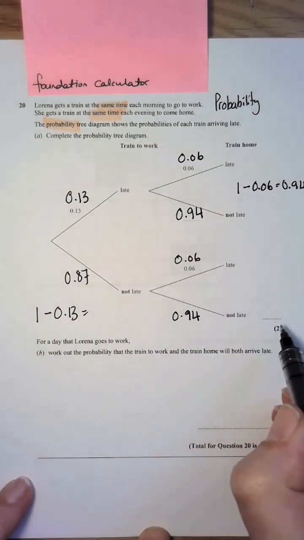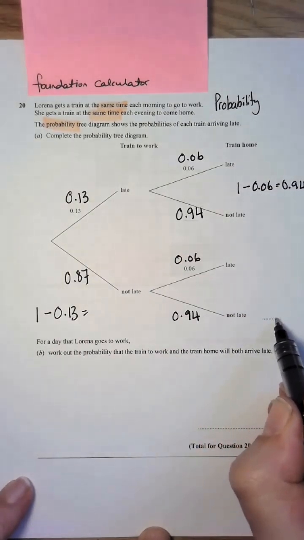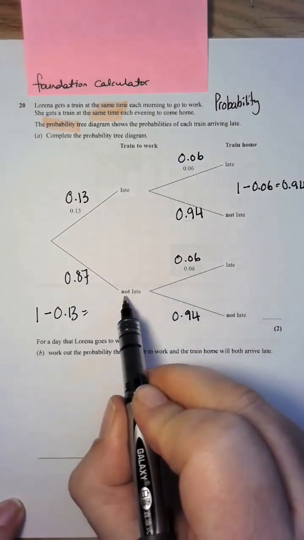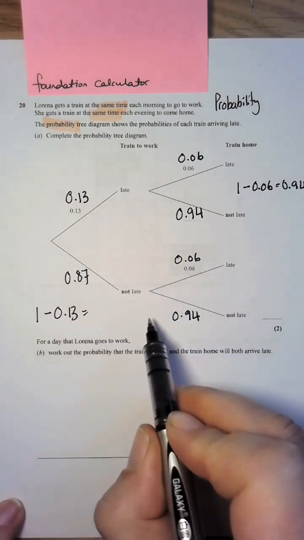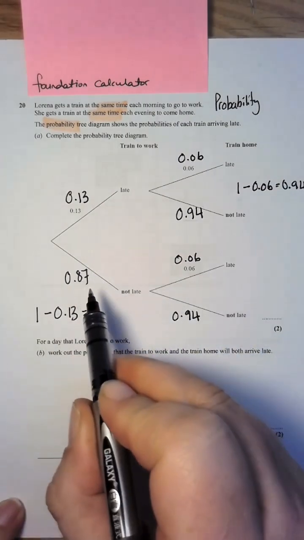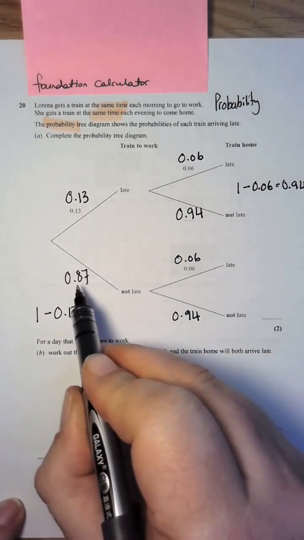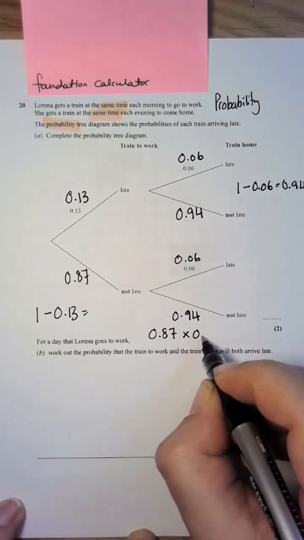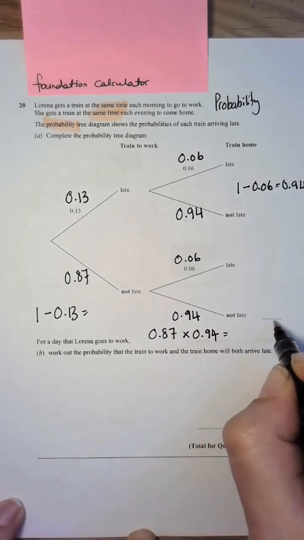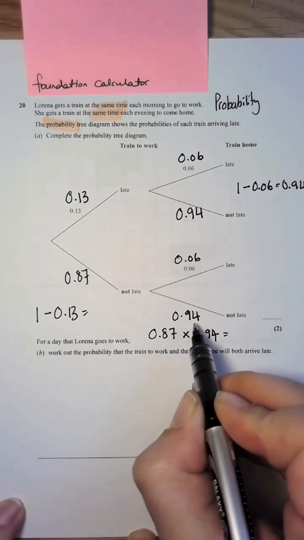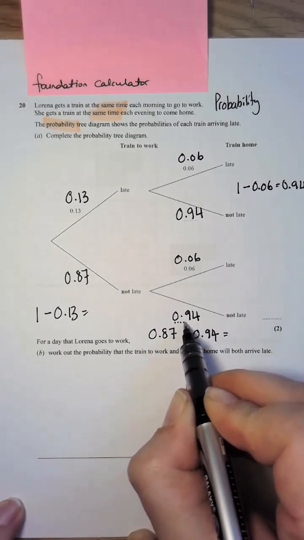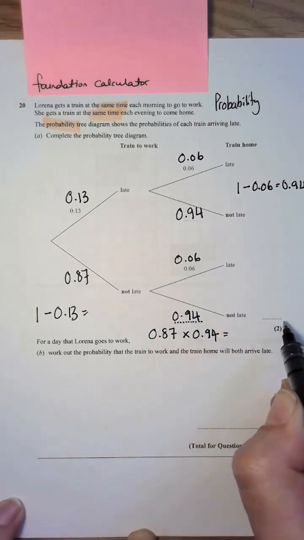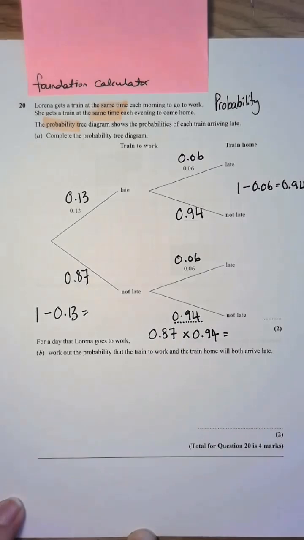Here, this dotted line means that what we have to do is look at the probability that she was not late and not late. So the probability that she was actually on time for both trains is this number here multiplied by 0.94. Sneaky to put this here. I noticed that this didn't have a dotted line here, so I thought, oh, that's a bit odd. I'm going to write the number anyway, but then I spotted that this was here.